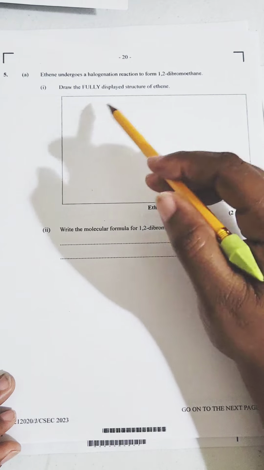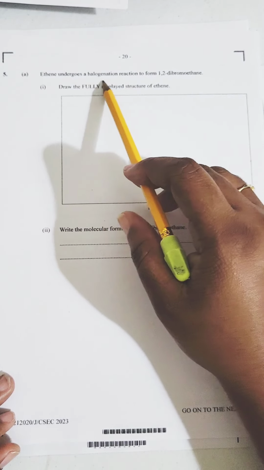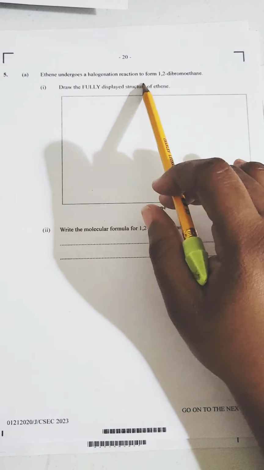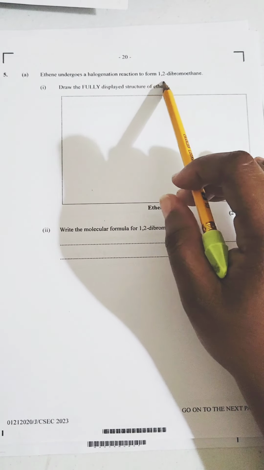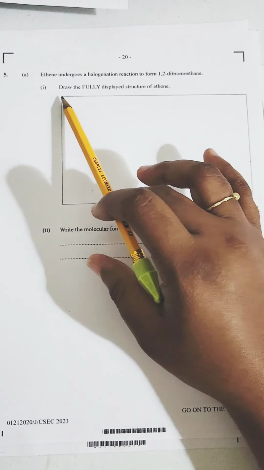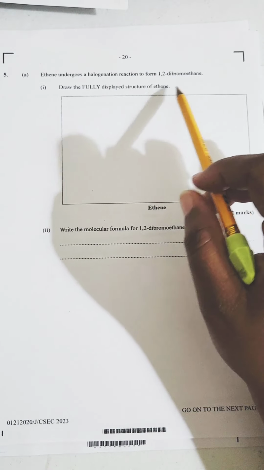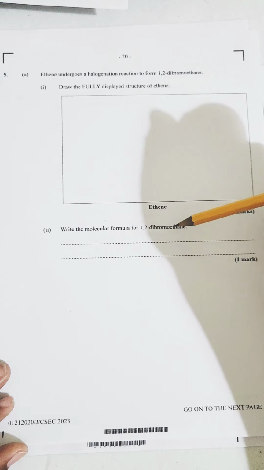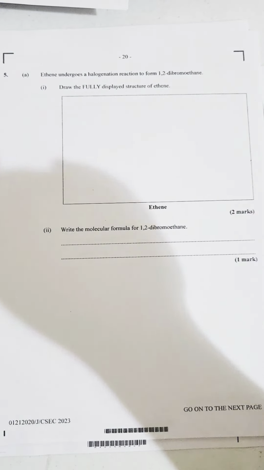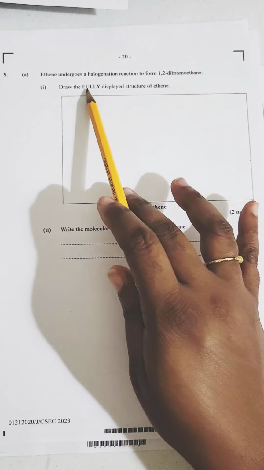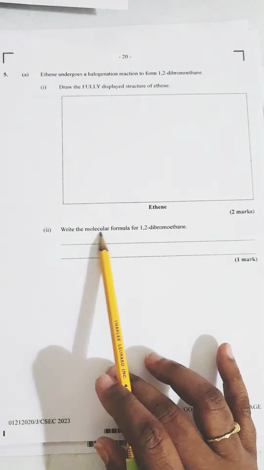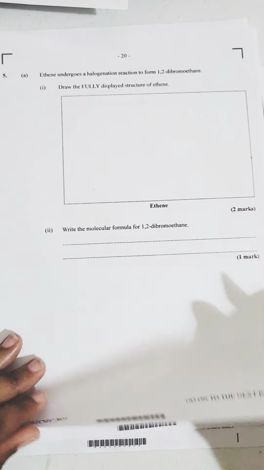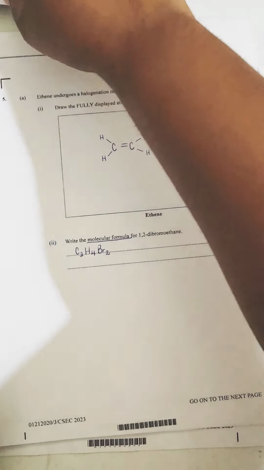Then it went on to say ethene undergoes a halogenation reaction. So we are on question 5 now. Ethene undergoes a halogenation reaction to form 1,2-dibromoethane. Draw the fully displayed structure of ethene. Write the molecular formula for 1,2-dibromoethane. So they're testing your knowledge on fully displayed and molecular formula, as well as whether you know what you're doing. And yeah, you probably do.